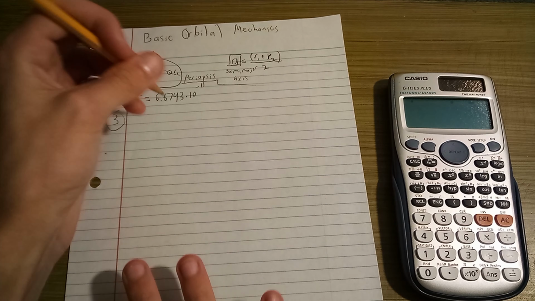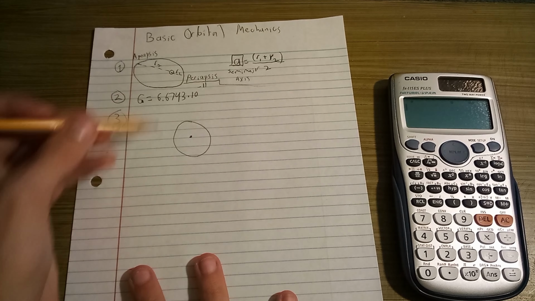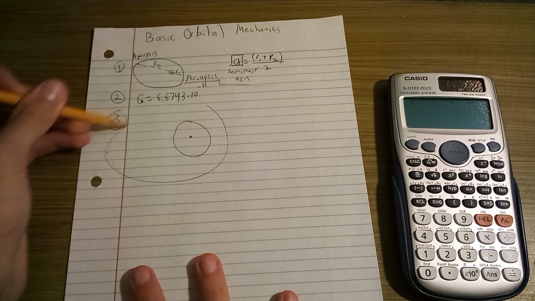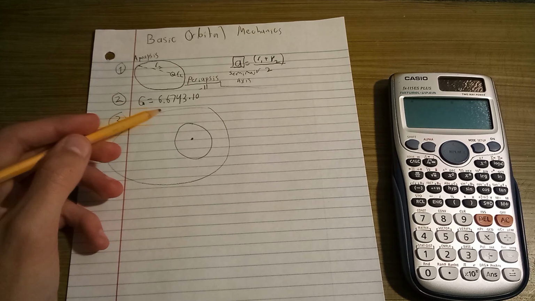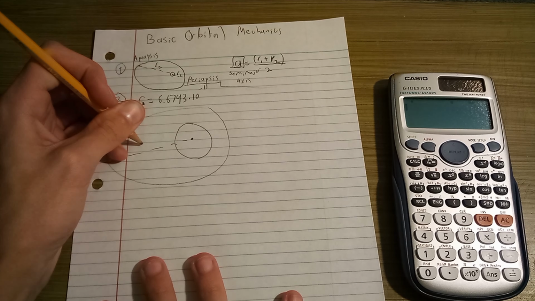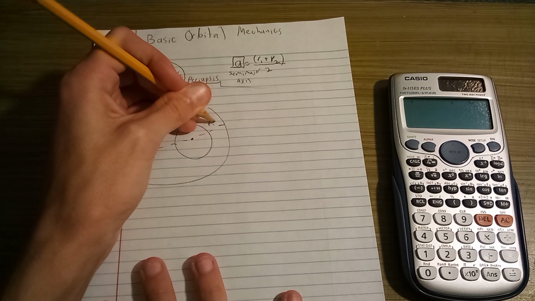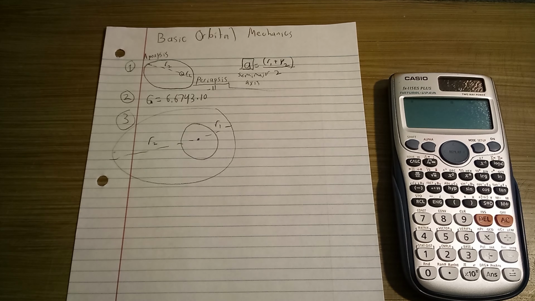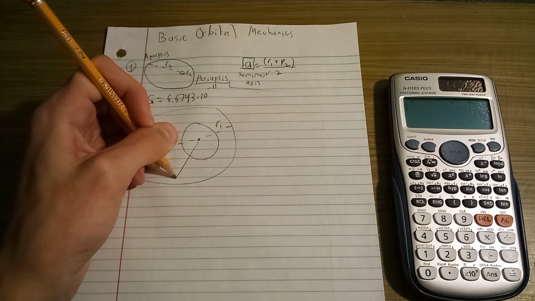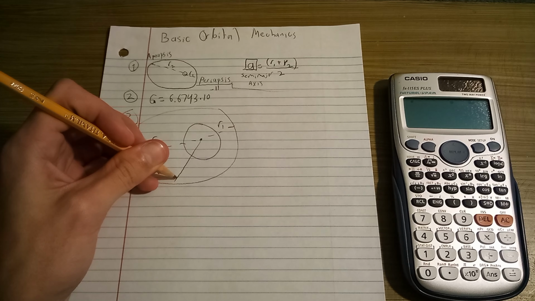All right, step 3. So we have our planet, and we have the center of the planet. What we want to do is determine our velocity at any point around our elliptical orbit here. So again, we have R sub 2 and R sub 1. Now, to find the velocity, let's make a little radius here. And we'll have a little rocket.